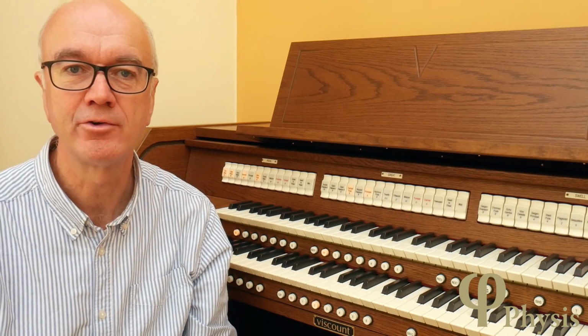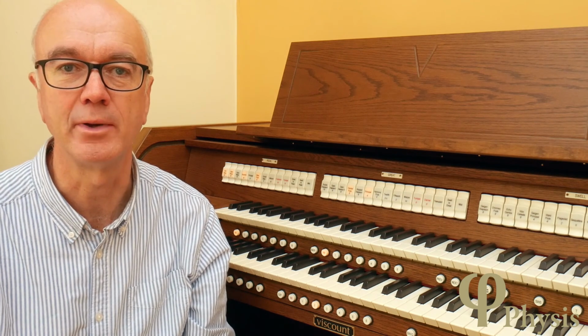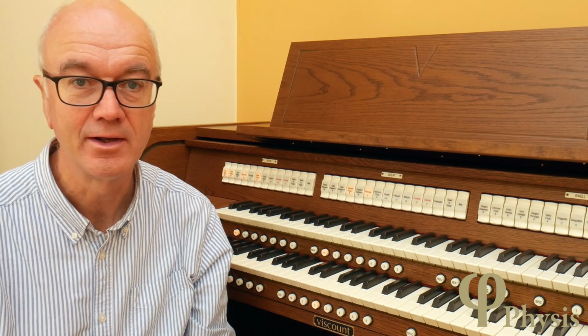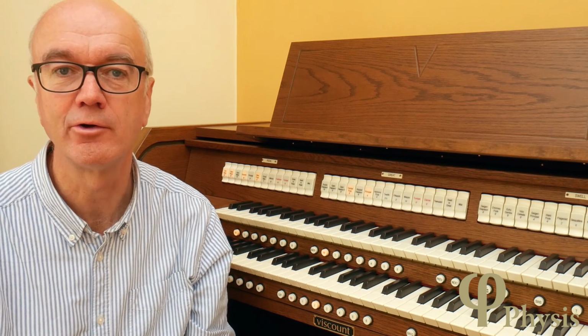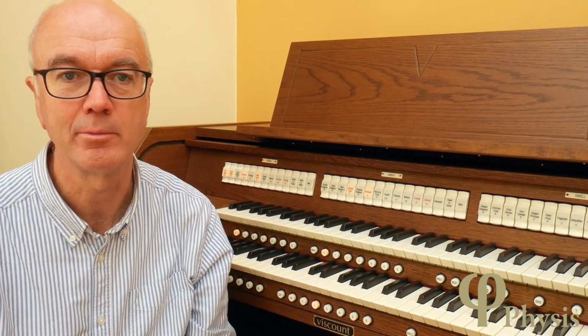That's given you a brief introduction to the setting and management of various common pistons on Physis-based organs. As you'll have seen, it's possible to make the organ's controls behave in virtually any way you want, in order to fit your playing preferences.